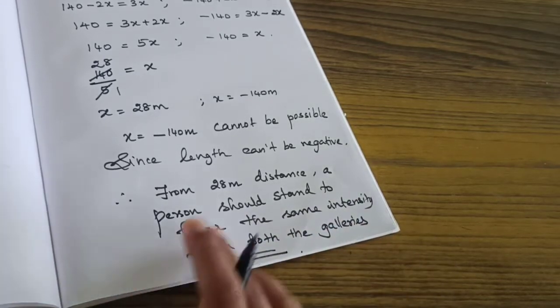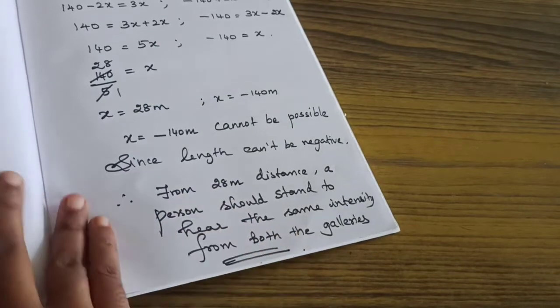So what is the final answer? x equal to 28 meter.